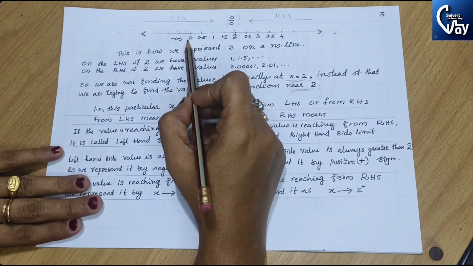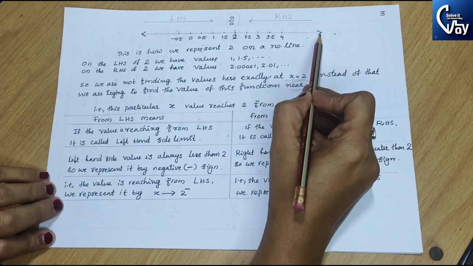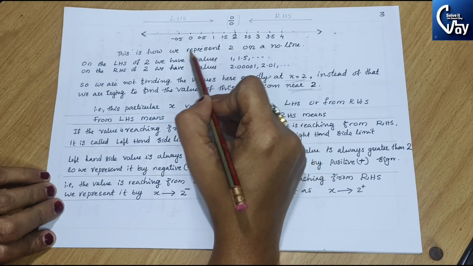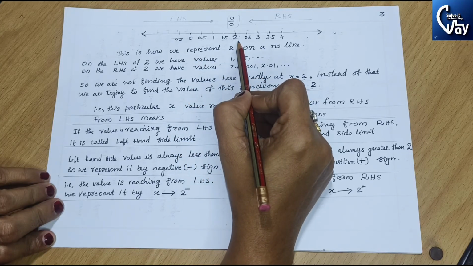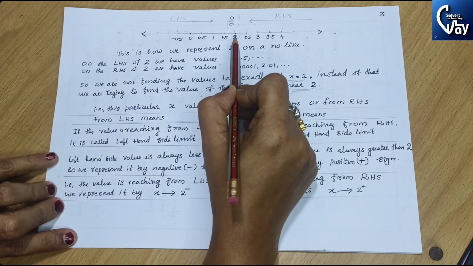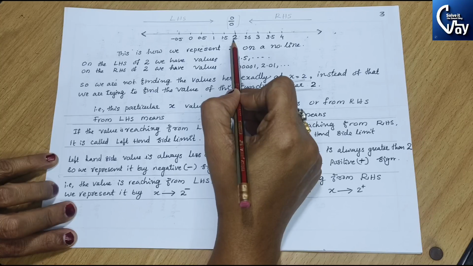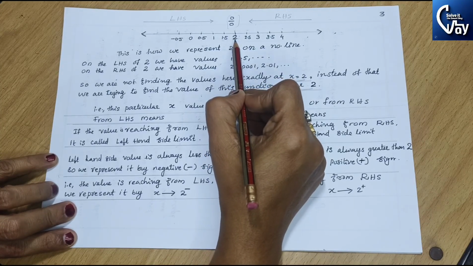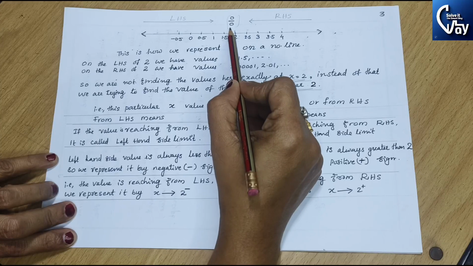Here, one number line is given. This is 2. This is how we represent 2 on a number line. This is 2. That means the value of the function f of x at x is equal to 2 is 0 by 0.